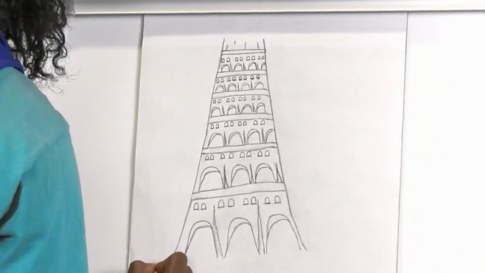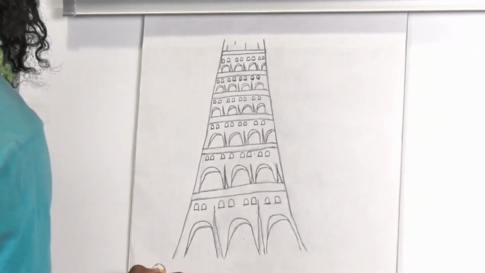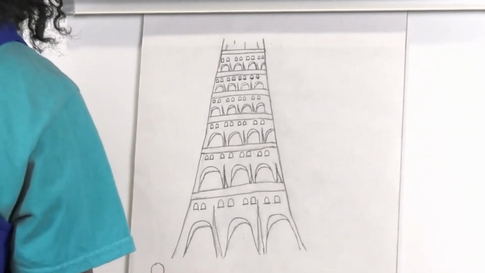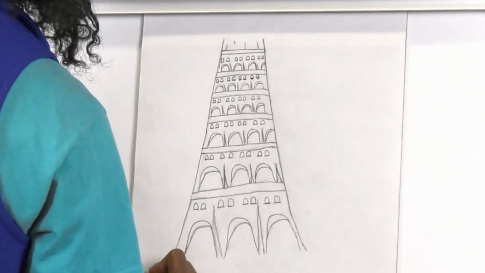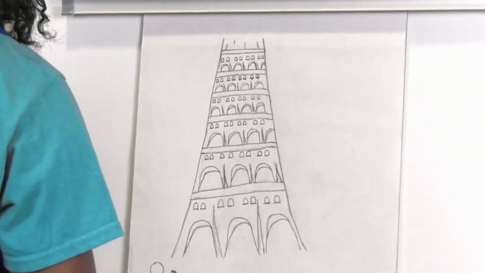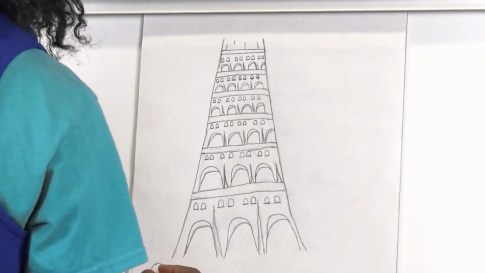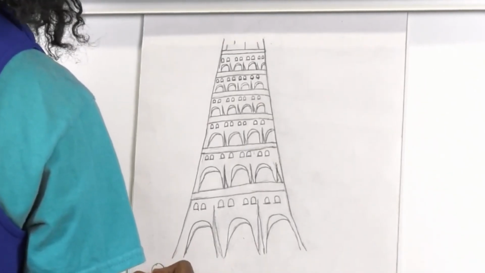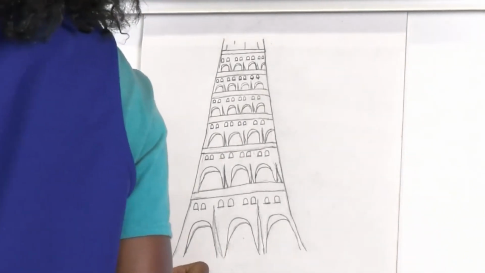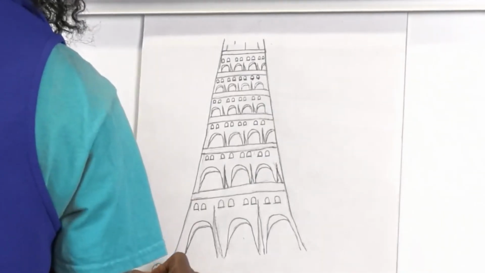So we're going to do that circle for the head. Like that. And I'm going to bring the screen down some so y'all can see a little bit what we're doing down here at the bottom. Okay, I want y'all to make sure y'all can see that body.